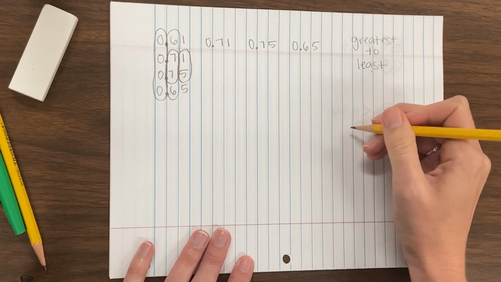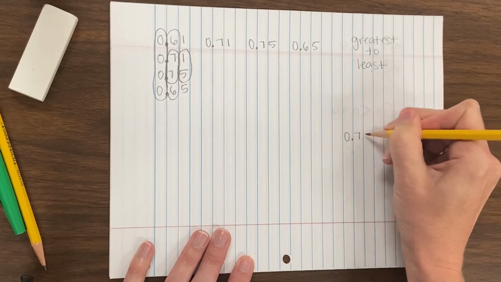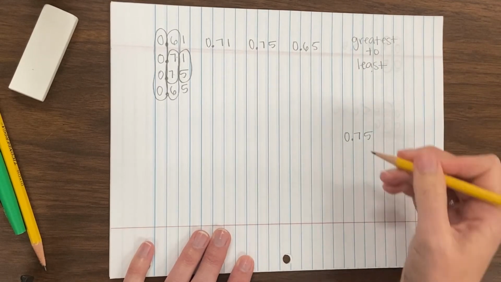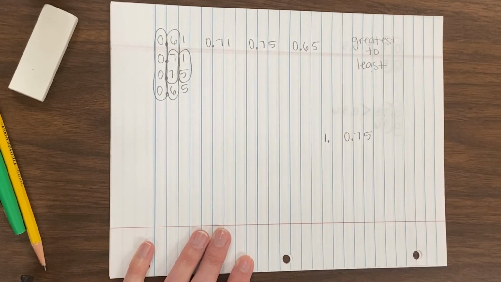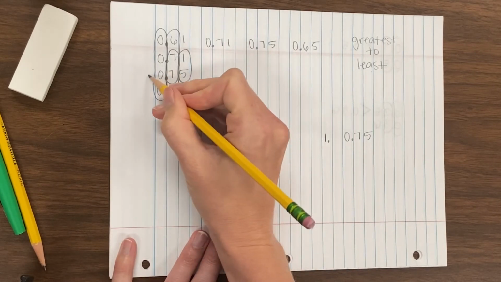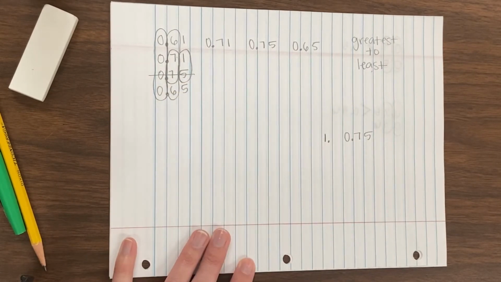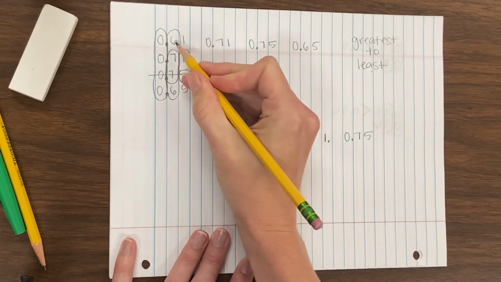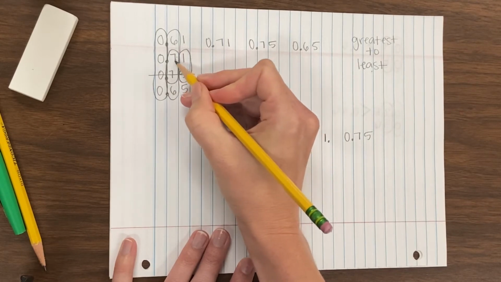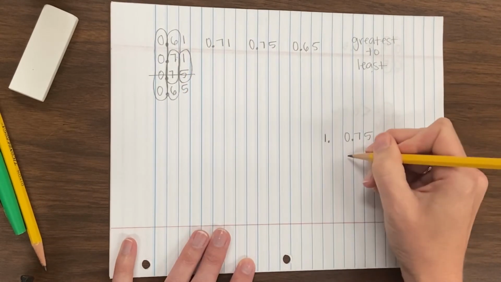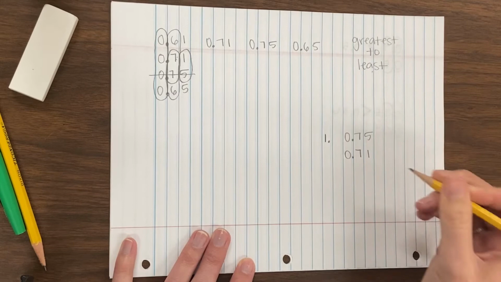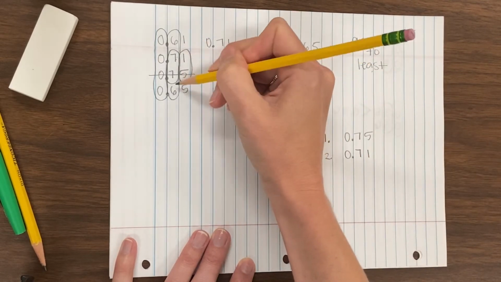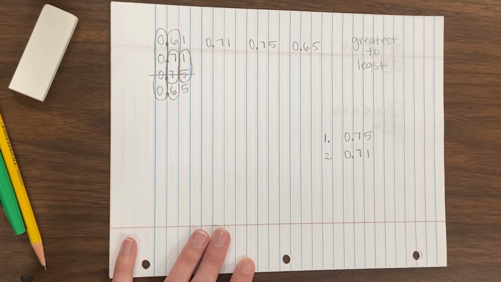Now I like to pull those numbers out and create a little chart so I can keep track. So this 75 hundredths is going to be first. That's going to be my greatest number. And once I've recorded that separately, I'm going to eliminate that number because I'm no longer comparing it to the other numbers. Now I know that this 7 is still greater than these 6s, so this 71 hundredths is going to be my next greatest, my second greatest. Not quite as great as the 75 hundredths, but still greater than these 6 tenths.